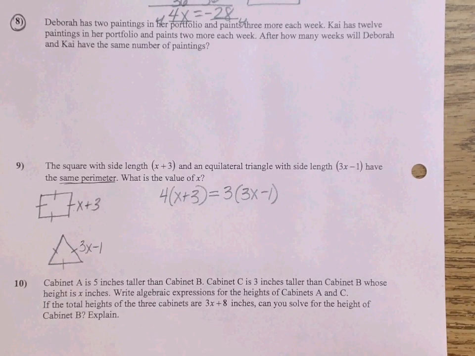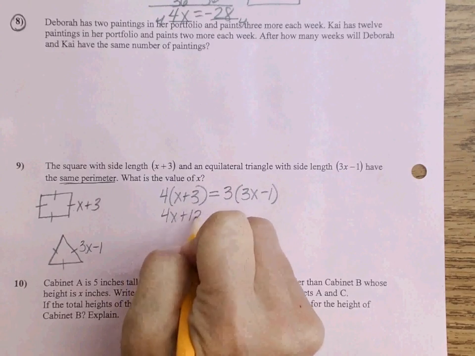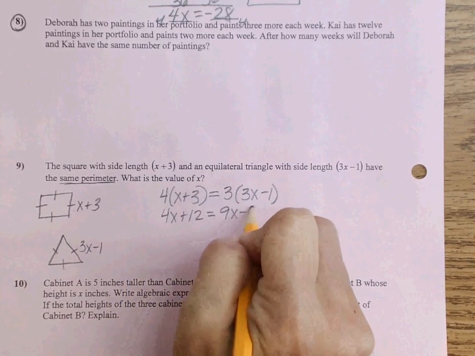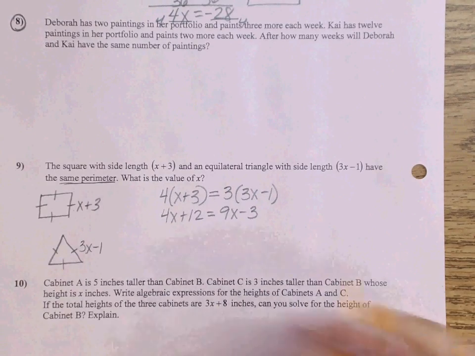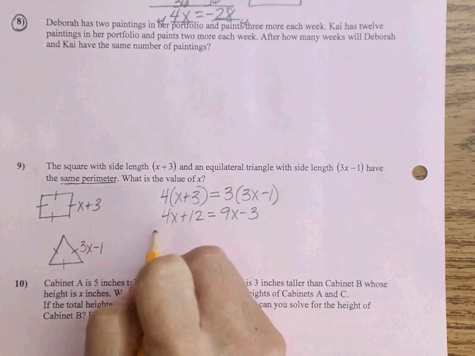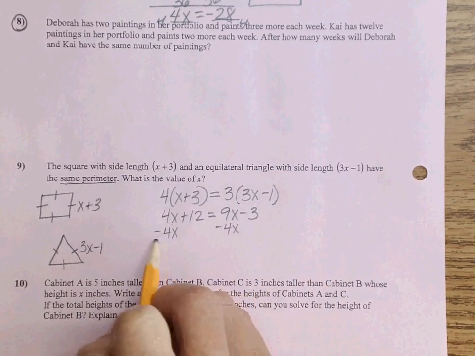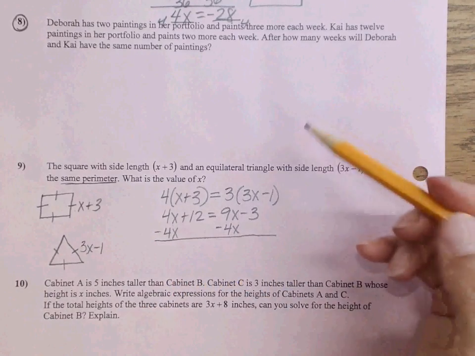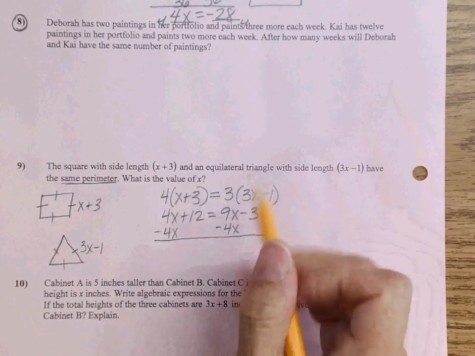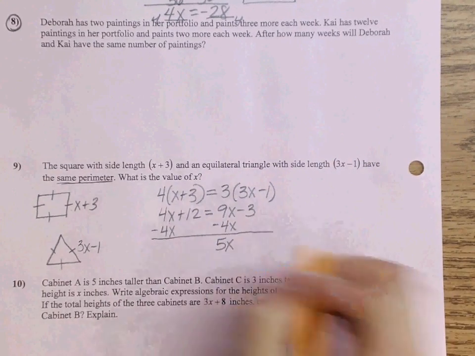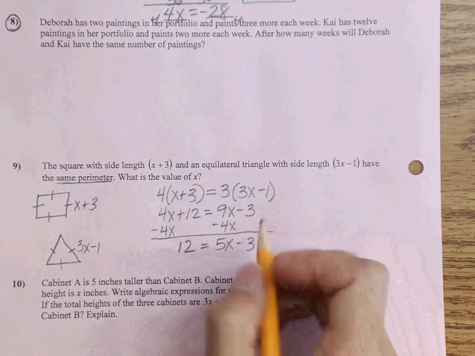Okay, let's go ahead and distribute and solve. So when I distribute, I get 4x plus 12 equal to 9x minus 3. Let's get all of our variable terms on the same side. Okay, again, I'm going to start with the smaller variable term, which is the 4x. I'm going to subtract that. Now think about this. Remember, I say it reduces our chance of working with negatives. So by subtracting 4x, I now have a positive 5x on that side. And this way I'm not working with a negative 5x.